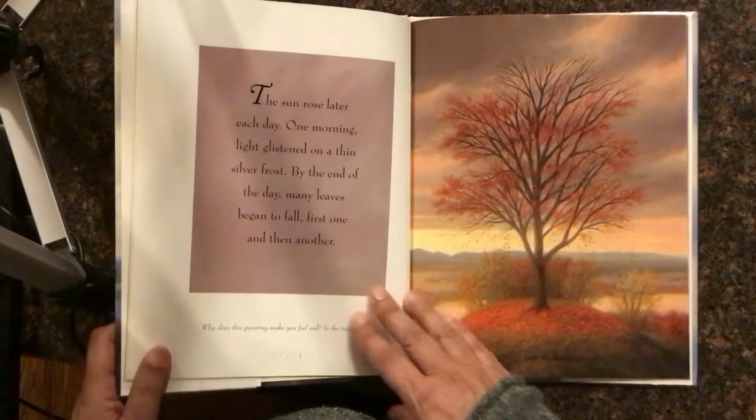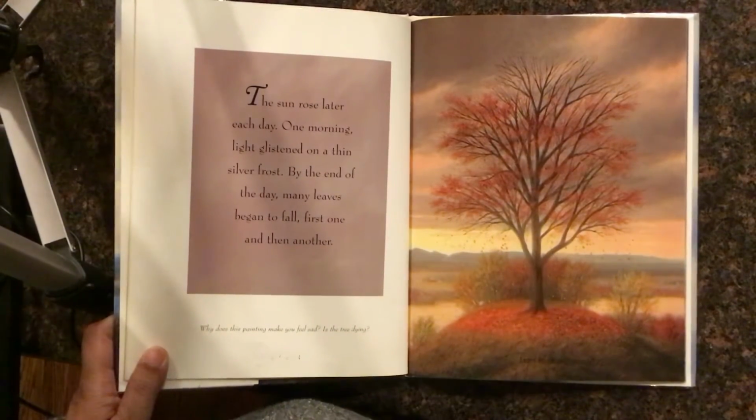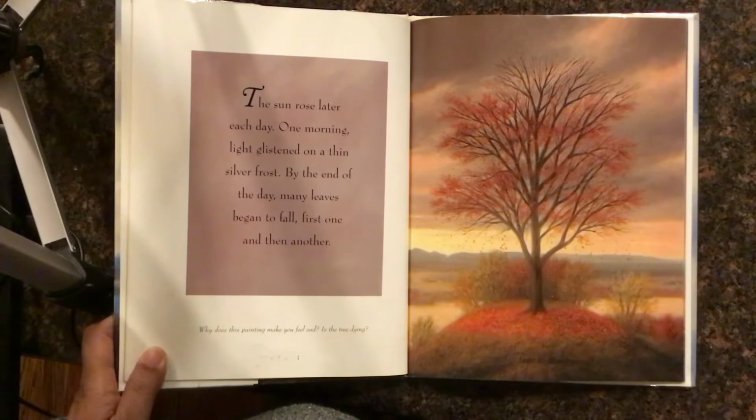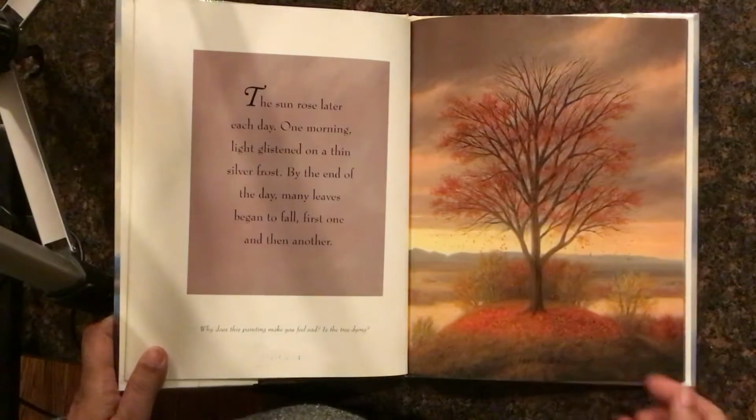Now the leaves have started falling over here. The sun rose later each day. One morning, light glistened on a thin silver frost. By the end of the day, many leaves began to fall. First one and then another. See, it's losing all its leaves. That's what happens in fall.